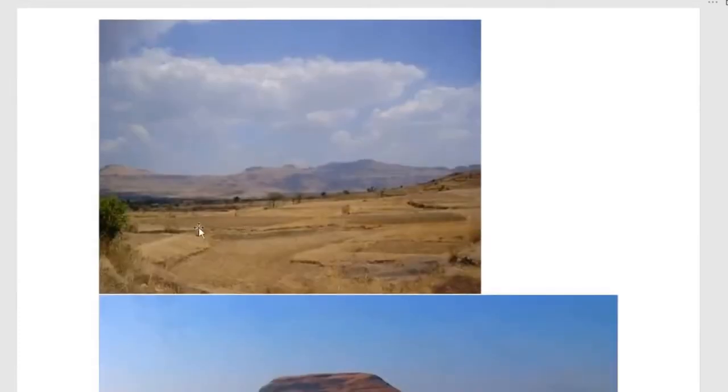And we also have this type of land on the Deccan Plateau. See, this is elevated like this, but having few trees and few crops also, like I think it's paddy.